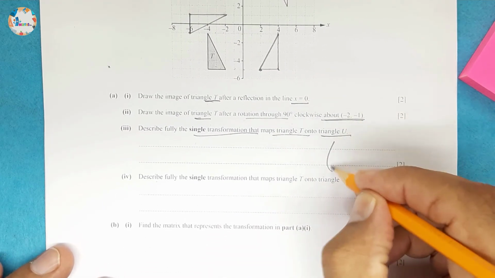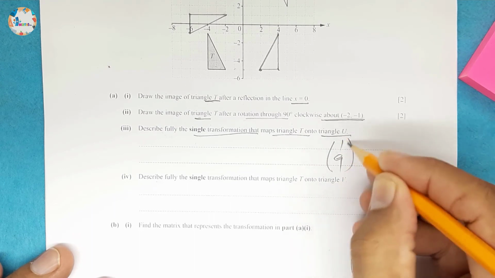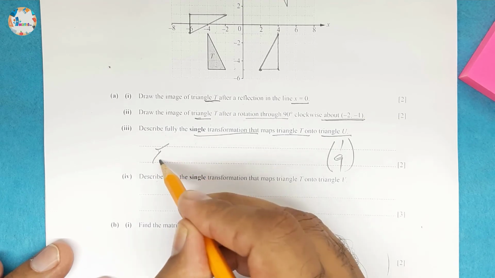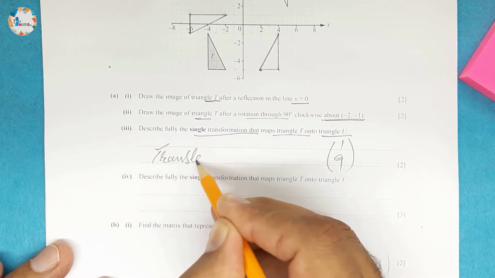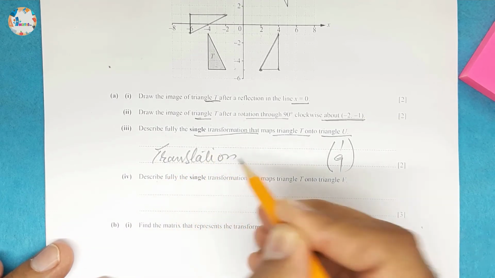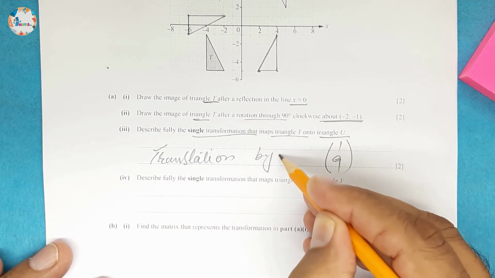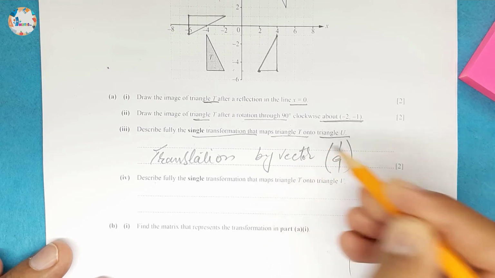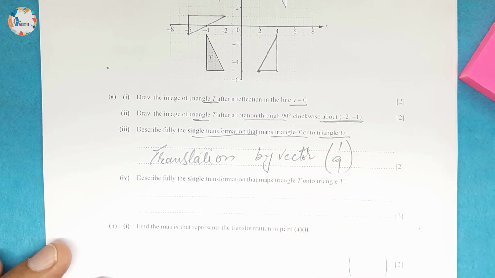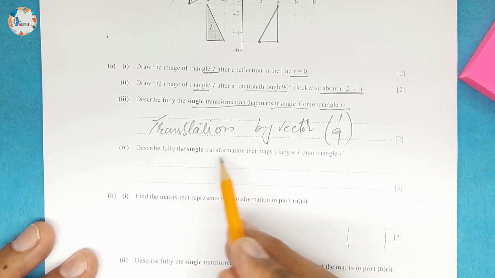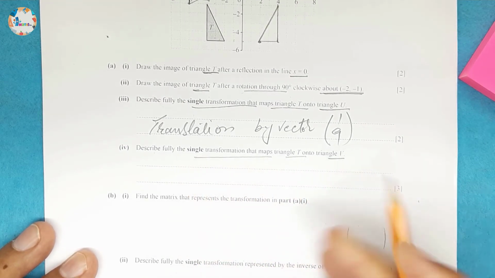So the translation matrix will be 1 and 9. X value will be 1 and Y value will be 9. So we can write here translation by vector, this one.